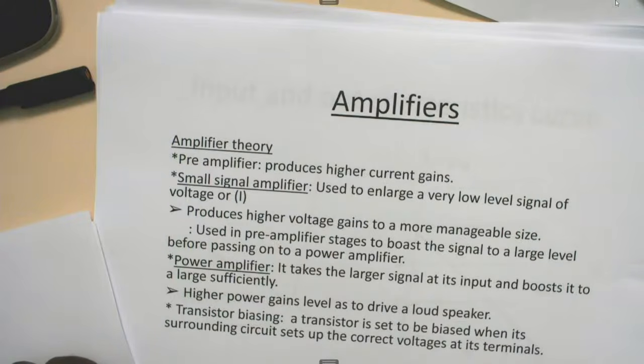So basically here they are saying the power amplifier needs the small signal amplifier to pick up the smaller signal and put it into a manageable size so that it can amplify it to the right size to be picked up by the power amplifier, because the power amplifier cannot pick up a very small signal. It needs a manageable one.